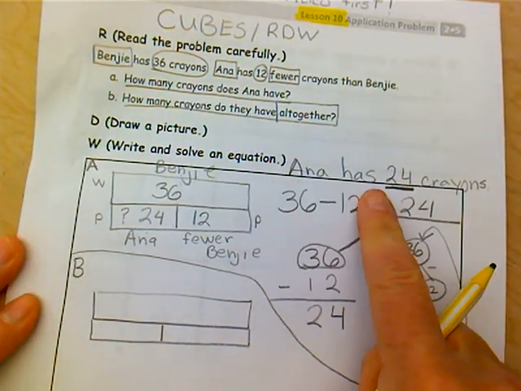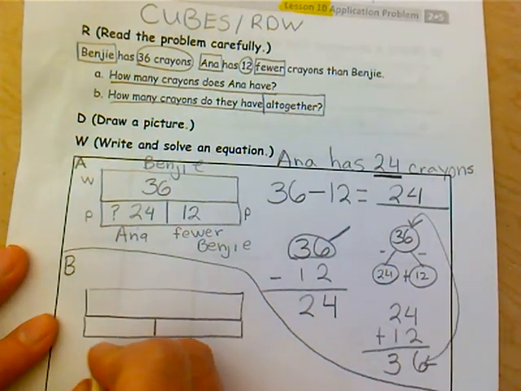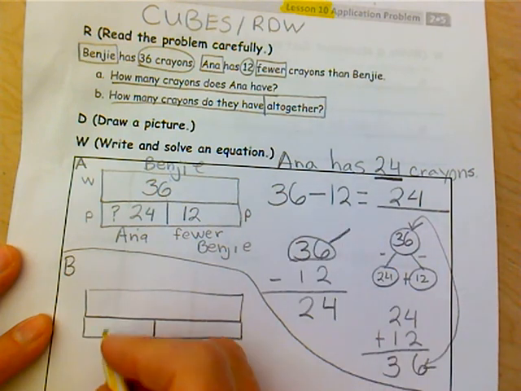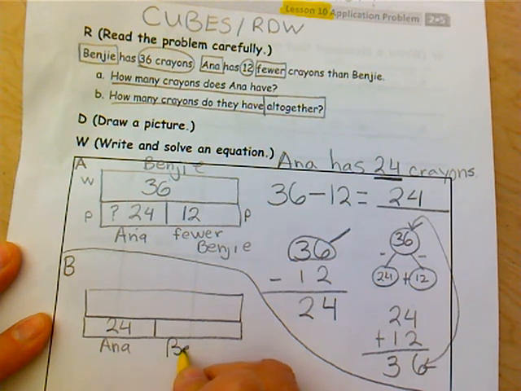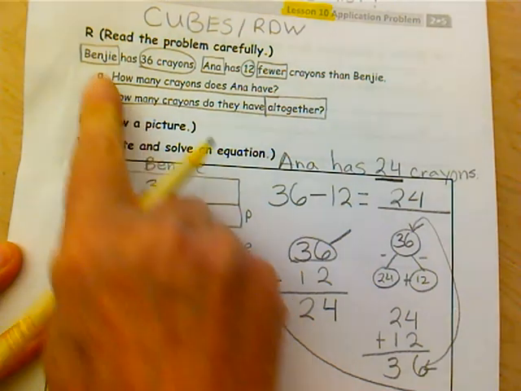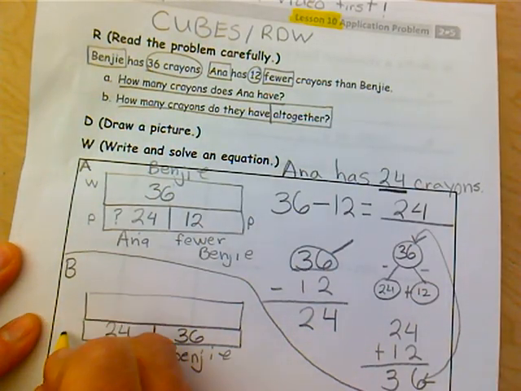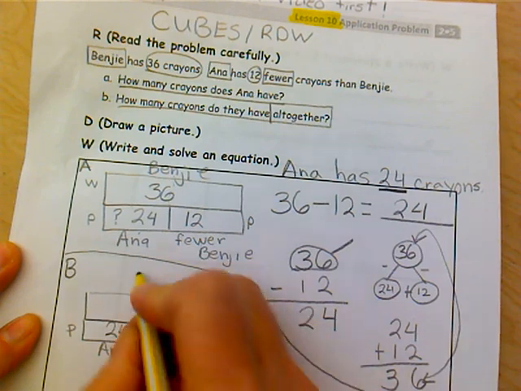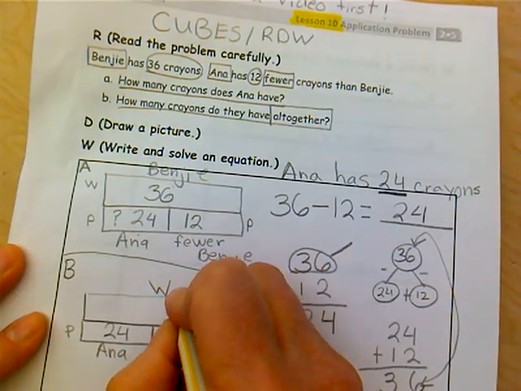I do know how many crayons Anna has because I just figured that out. Anna has 24. Let's see, I think that's going to be Anna is a part. She had 24. And Benji is a part. I know how many Benji had because my last problem told me Benji had 36 crayons. So I have my parts, and I am looking for the whole, or how many they have together.